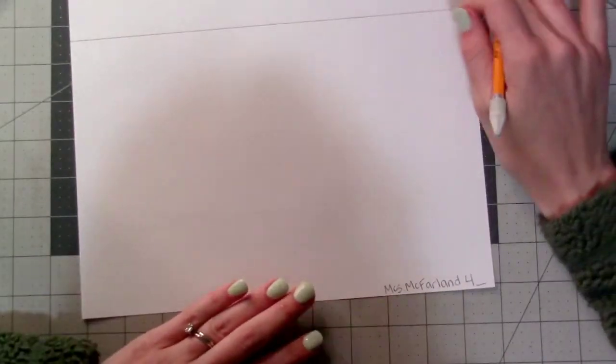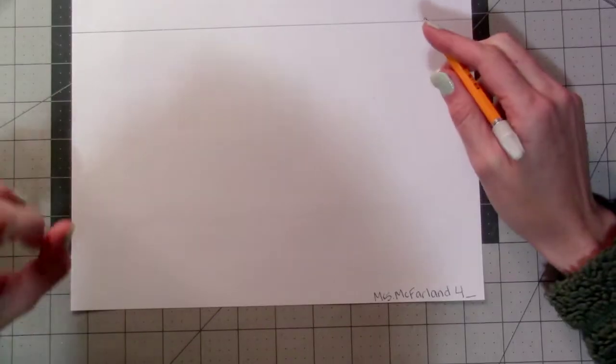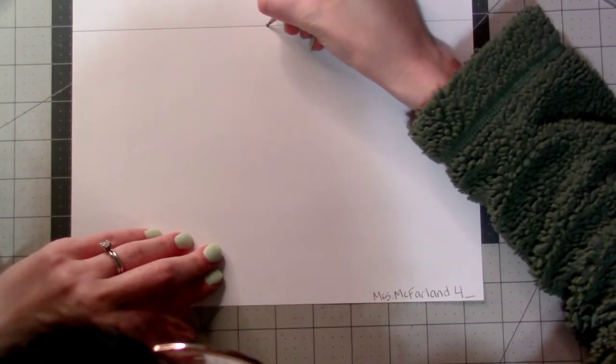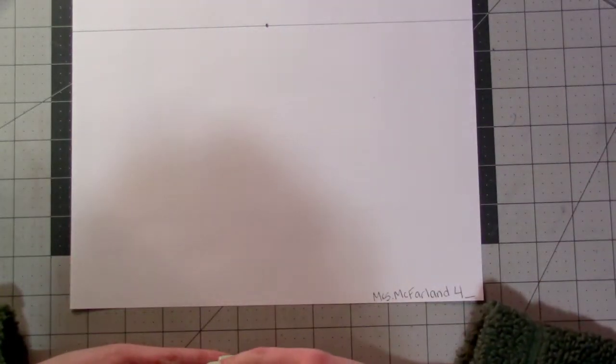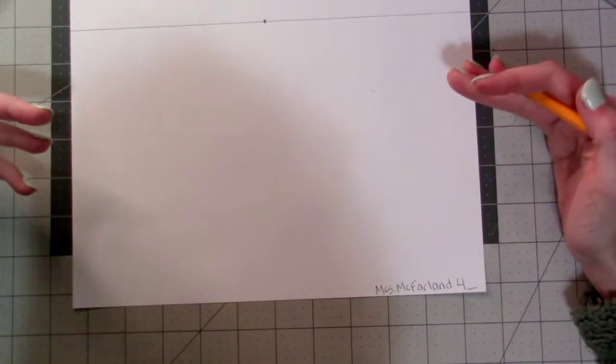Okay. Now we can go to the next part of this, which is to draw a vanishing point. You can just draw a dot right here. And you'll see why later. The next thing we're going to do is write our name.